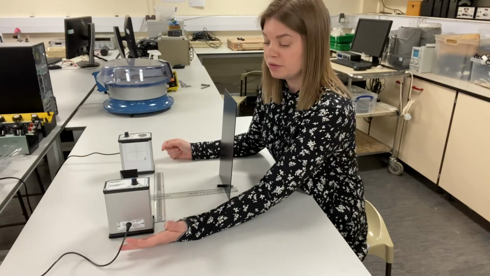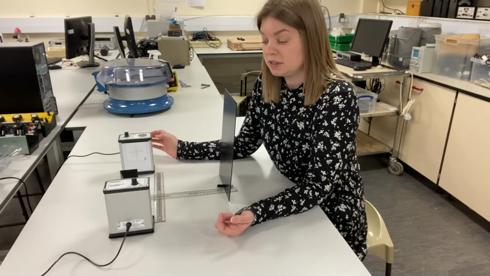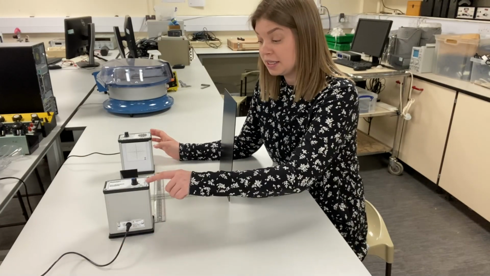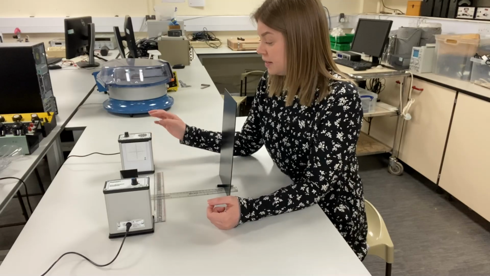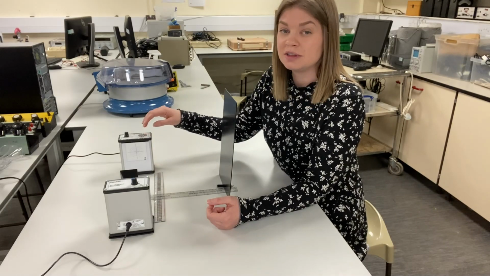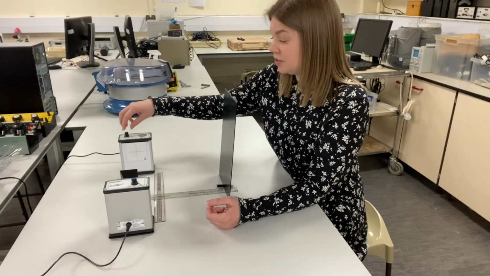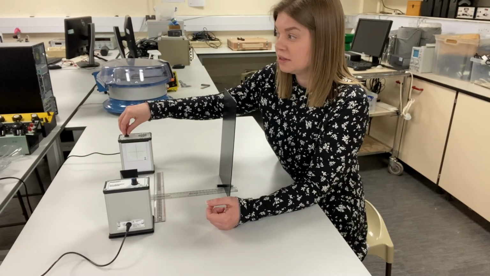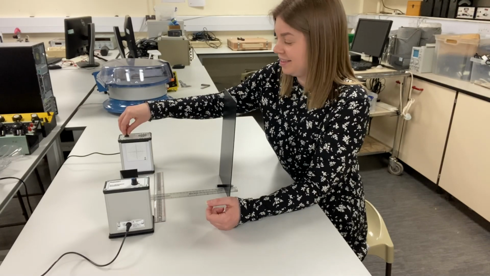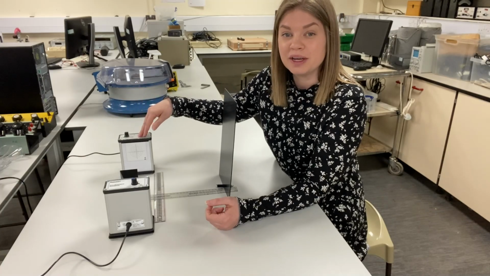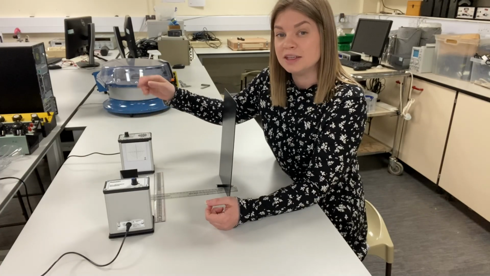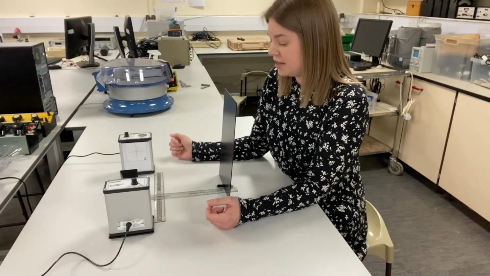Now I've given both the transmitter and the receiver 9 volts. So this thing is already emitting microwaves, and then to see what we're picking up I just need to adjust the sensitivity on the receiver. So let's do that and see what happens. This thing is collecting microwaves, and that volume is proportional to the intensity that it's receiving.